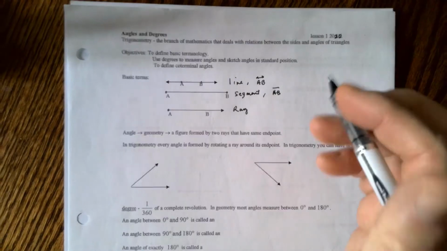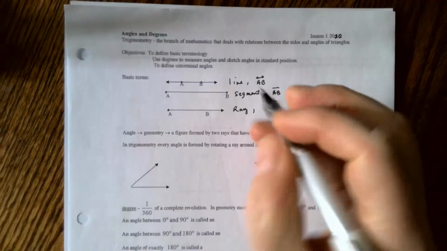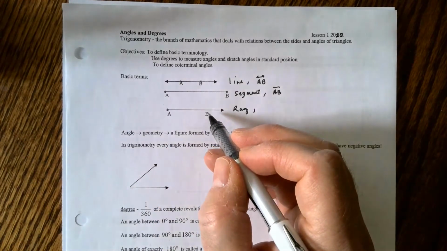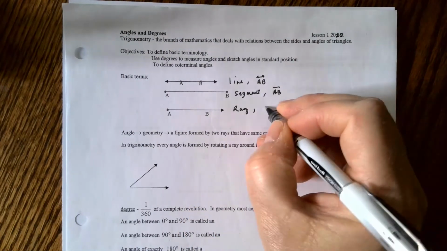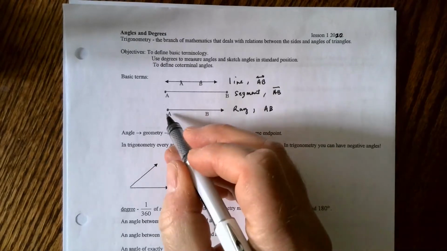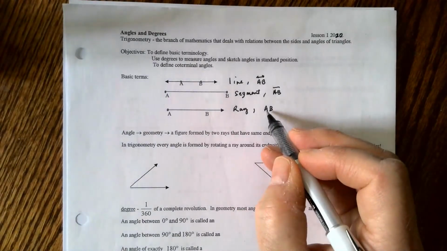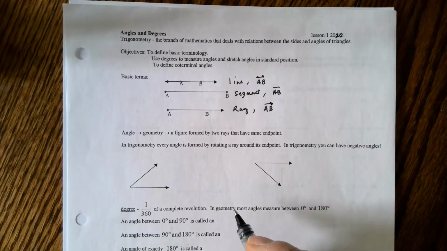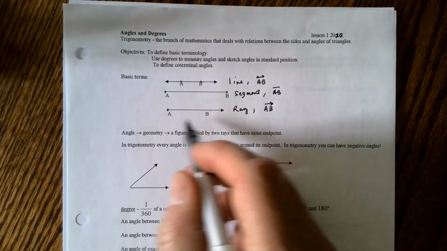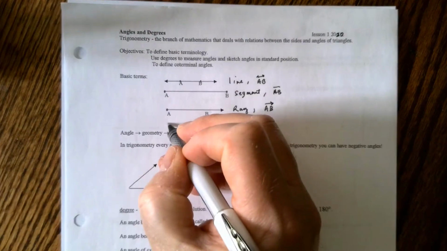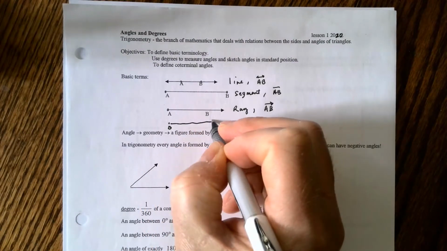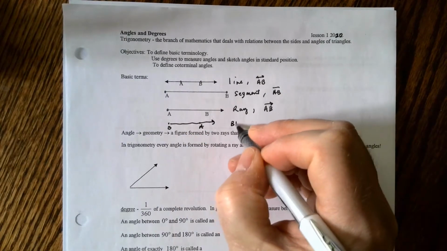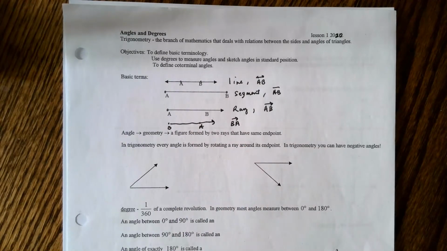A ray is very important because it has to start at a point and then go through another point. So it's important that you denote that when you're writing that in your notes. For example, this starts at point A and goes through point B. So I want to make sure my A point is first, and then my B point, and then I'm going to draw my arrow above the top of it. If this had been ray BA, for example, then we would have had to write it BA with a symbol like that.